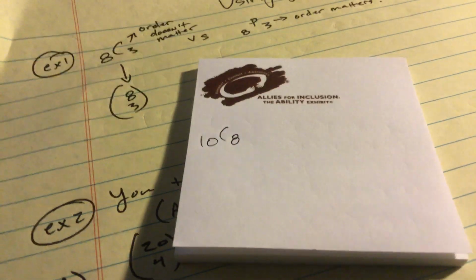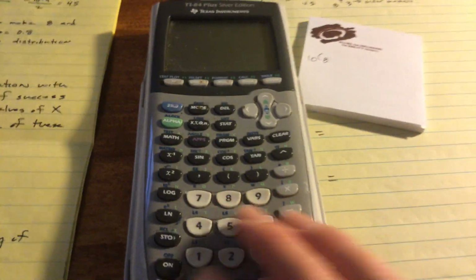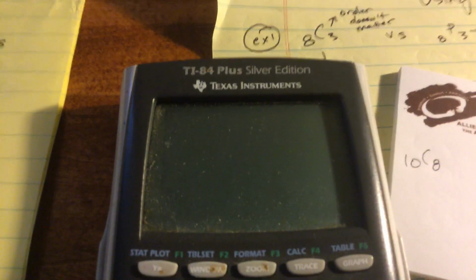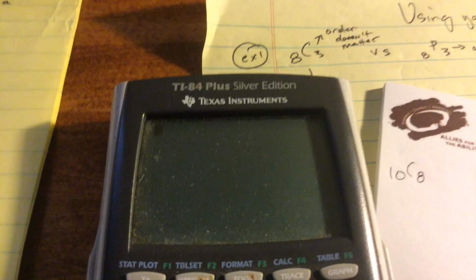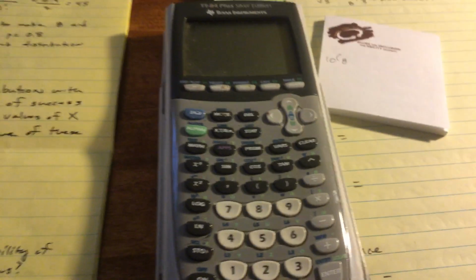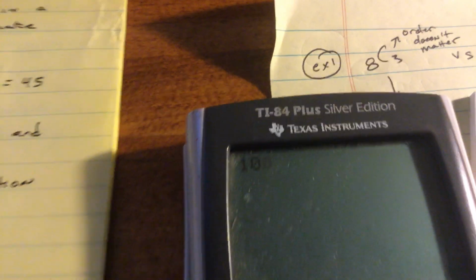So what you're going to do, if you have the TI-84, go ahead and look at it with me. All right, I got my calculator. I know the lighting's not great here, but you'll be all right. All right, that is on. What you have to do if you're using the TI-84 is type in, again, 10 choose 8. So you need to type in 10 first. Type in 10. 10 is on my screen.